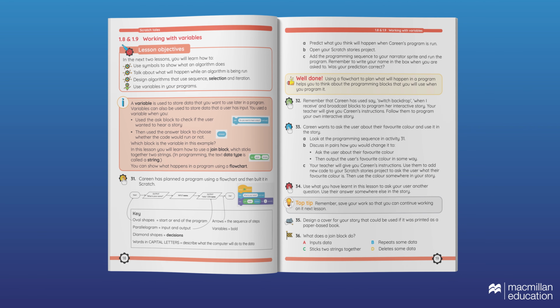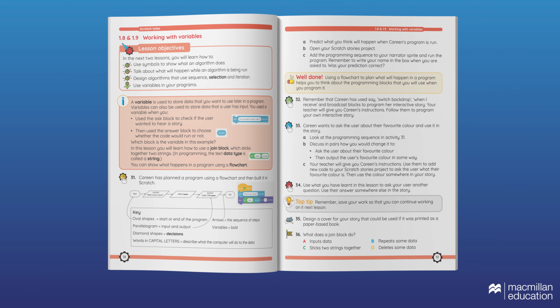The students have made their sprites, they've built their backdrops. Now it's time to start coding those programs. So what they're going to look at now is variables in particular. But not just variables, they're going to look at sequence, selection and iteration, or repetition as sometimes it's called. And they're going to explore those through using Scratch and dialogue, which is conversation for their narrator.